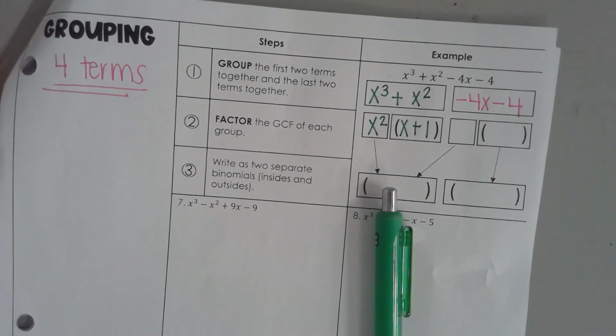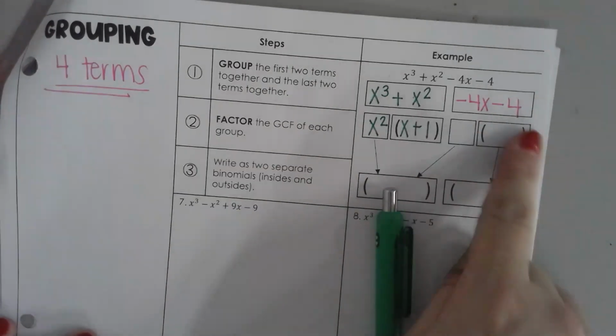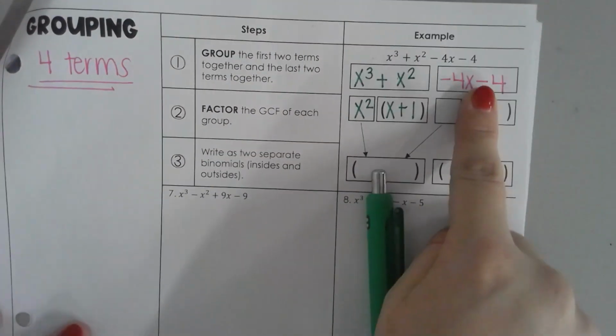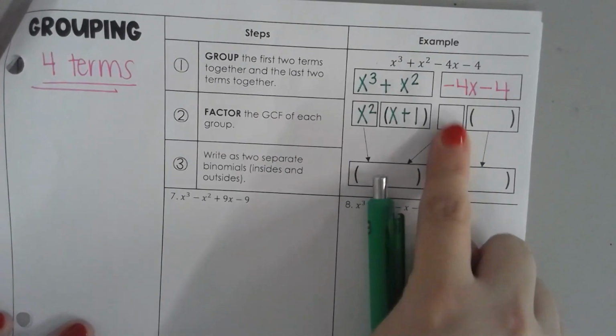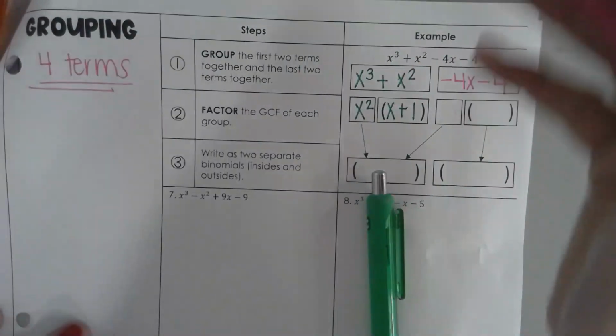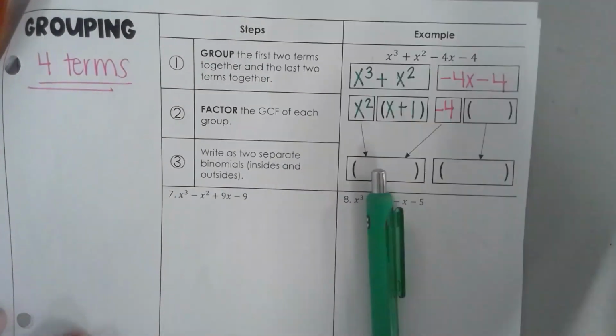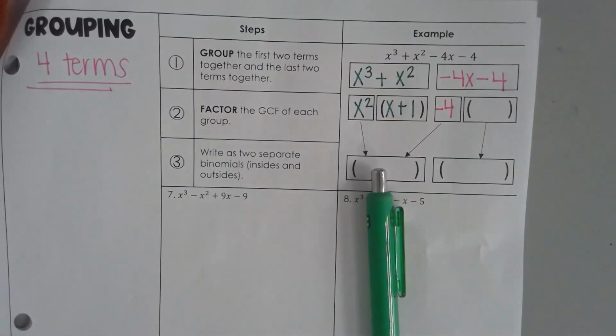Okay. And then what would the GCF of this side be? 4. If the first term is negative, then your GCF has to be negative. So it's really negative 4. Another explanation is you're basically dividing by the GCF.